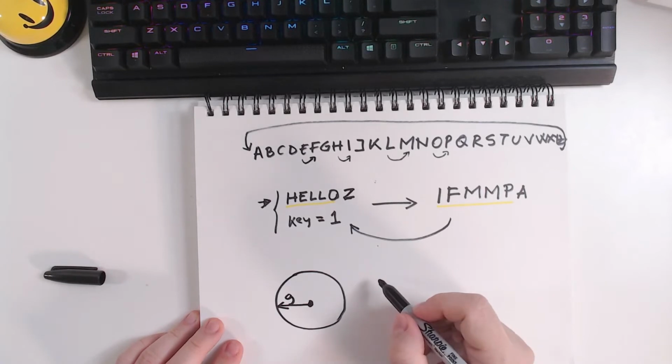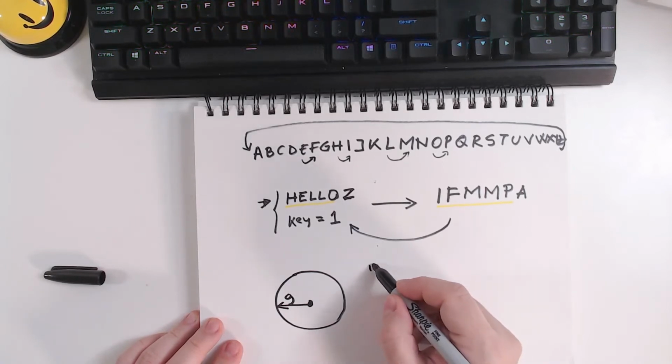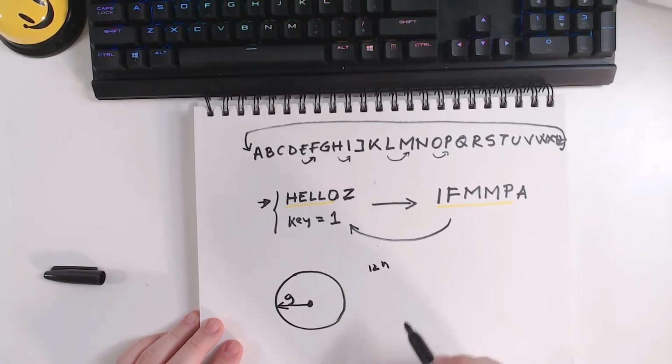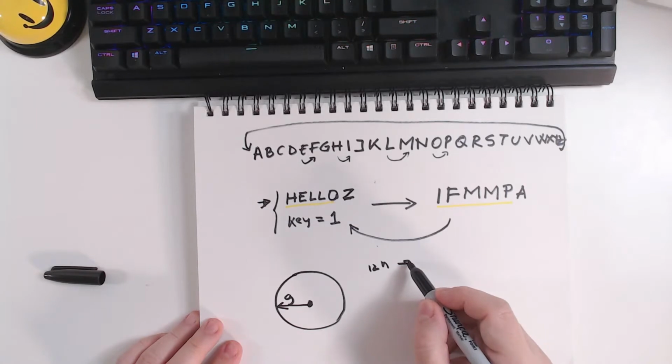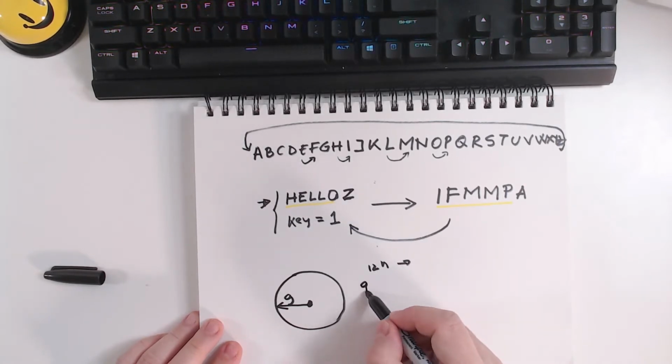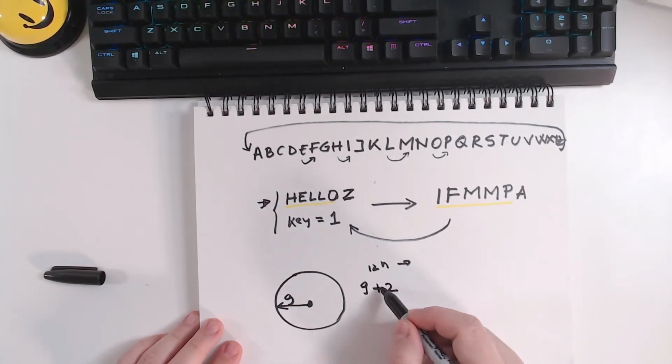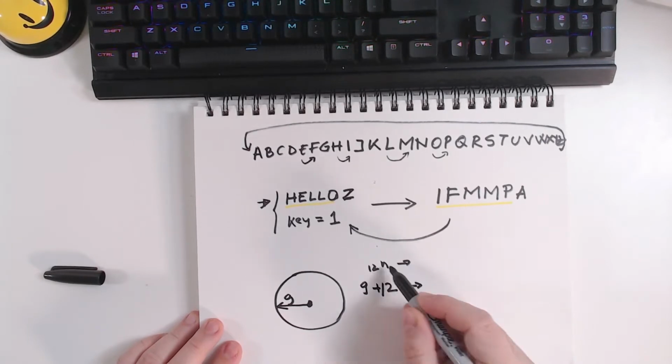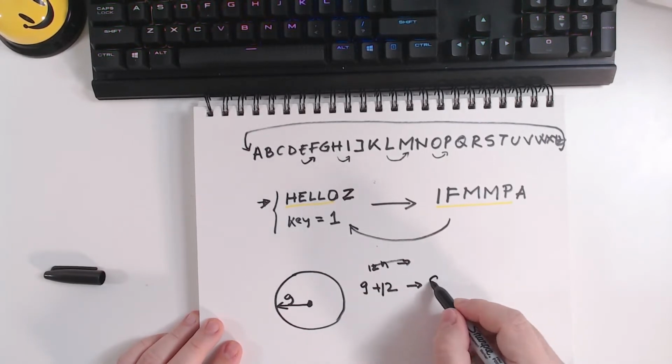What will be the hour after 12 hours? Well, obviously the clock will go this way and come back this way. So we can say that 9 o'clock plus 12 results in 9 o'clock again, right?